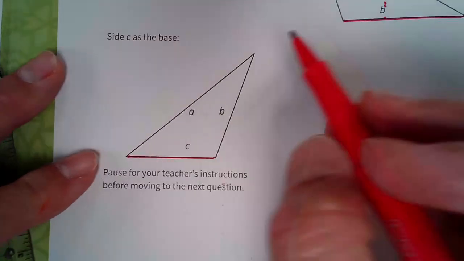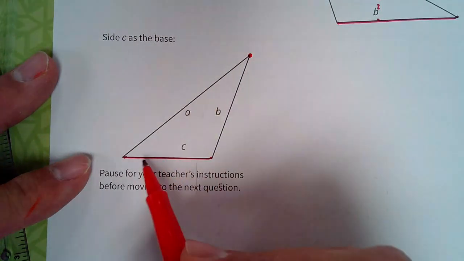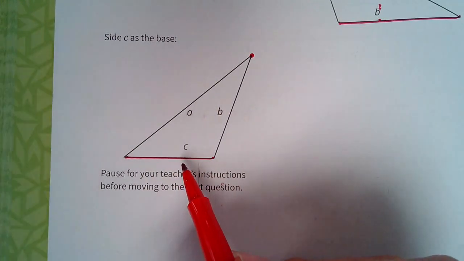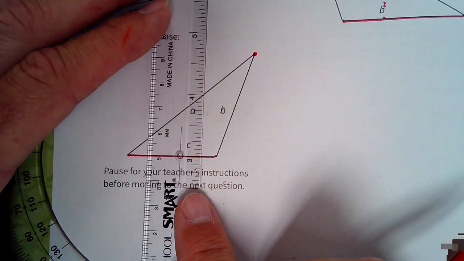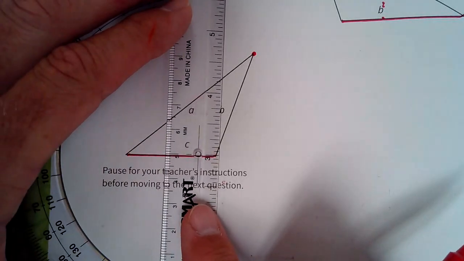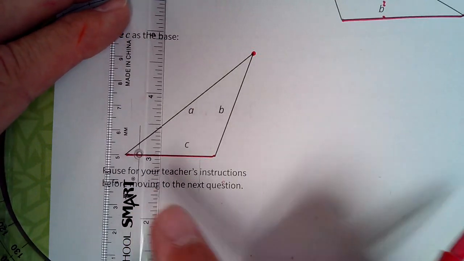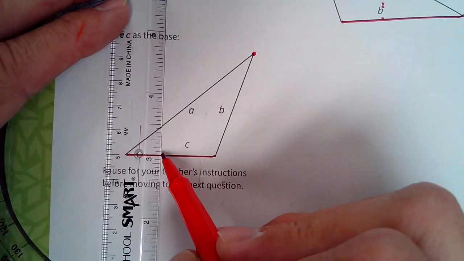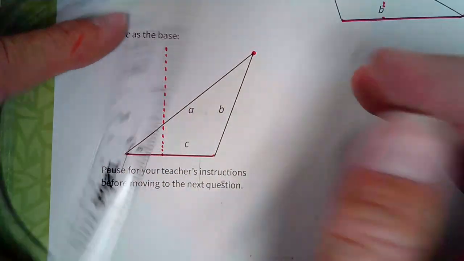What's the height for this one right here? So I want to draw a line that's perpendicular to C. That means it's going to be at a right angle. And I could start it anywhere along here. It doesn't really matter. You could start it on the other end. Yeah, I could start it way over here. No reason to, but I could. And then I'm just going to make some marks till it looks like it's just about the same height.